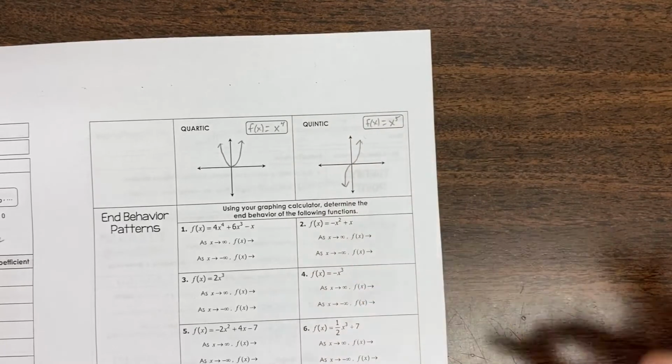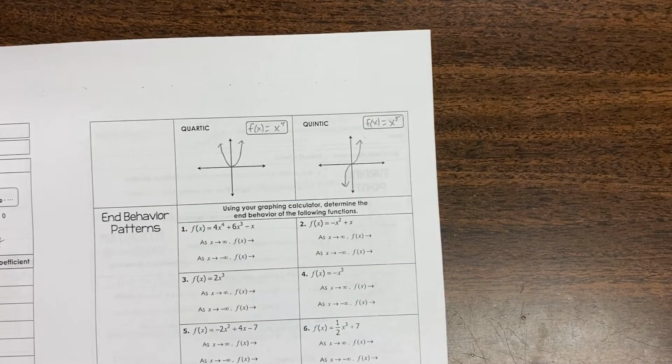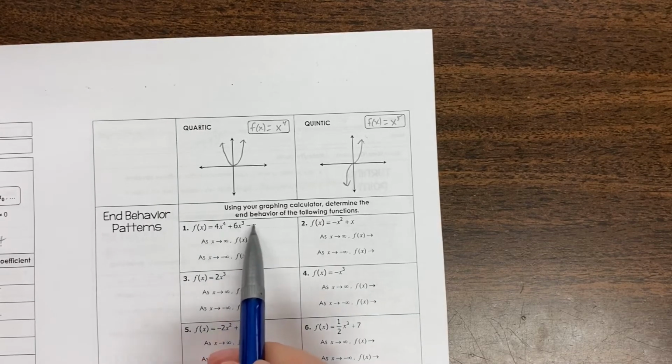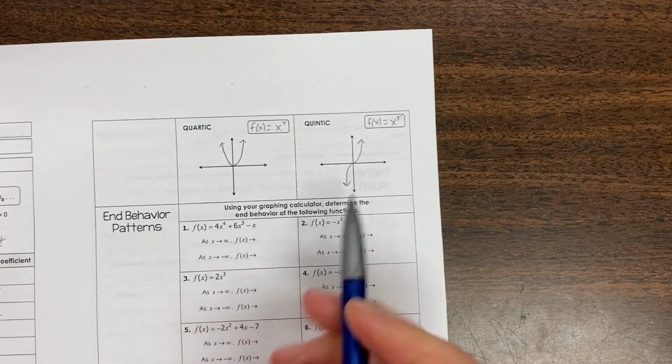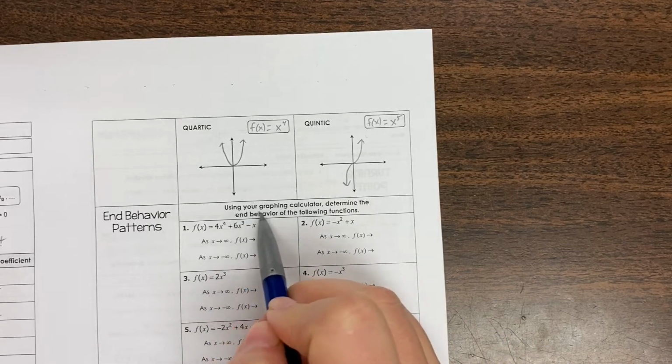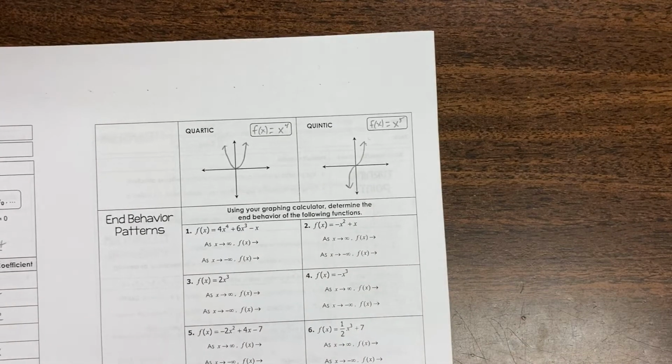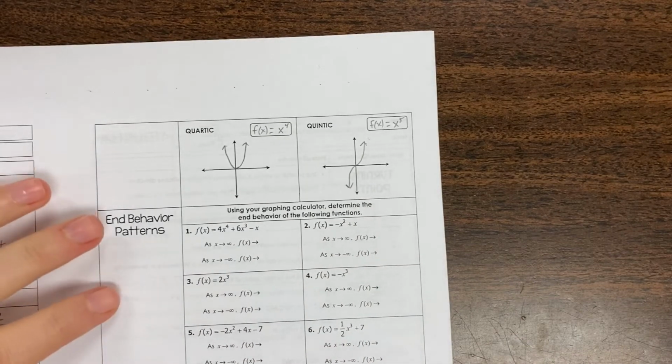That one points up, that one points down. So that is an important observation to make. And so when I look at this, it wants us to determine the end behavior. And so all you have to do, it's something called the leading coefficient test.